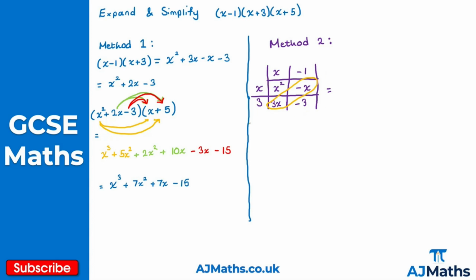Okay. So what I've got here is x squared, 3x minus x, which is 2x, and minus 3. So we just write that down here. Again, I just do it in purple just so we can keep it consistent. I've got x squared plus 2x, so this diagonal here simplifies, plus 2x, and then finally minus 3. Okay? And again, what you'll notice here, up to now, everything matches, so that's fine. So what we do now is we take this quadratic here and multiply it by the last bracket, this x plus 5. And again, I'm going to do this now using the grid method.